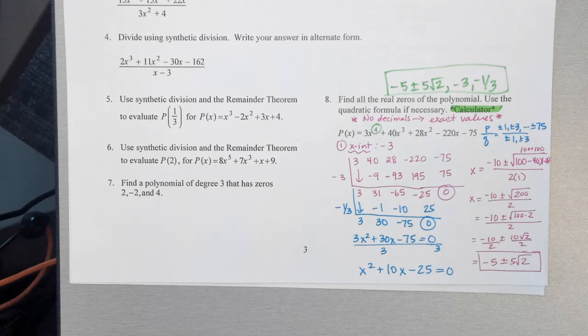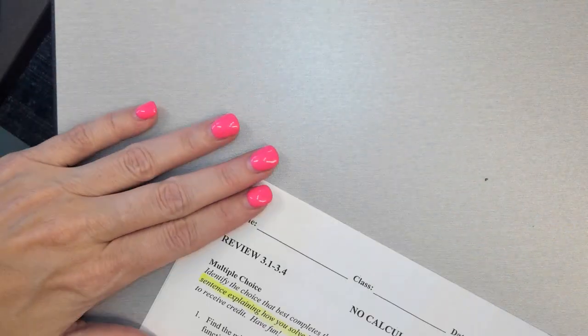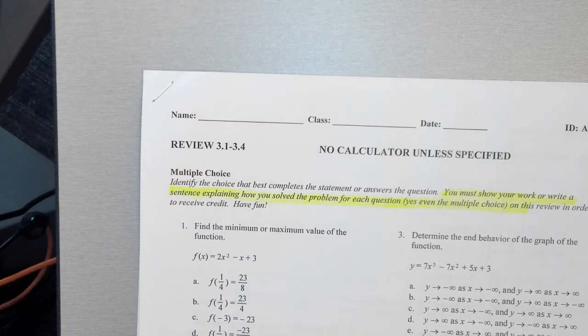All right, any questions for me on any of the calculator parts? Okay, so the calculator part will be those 4 questions. That will be first. Okay, and then you will go to the no calculator portion.